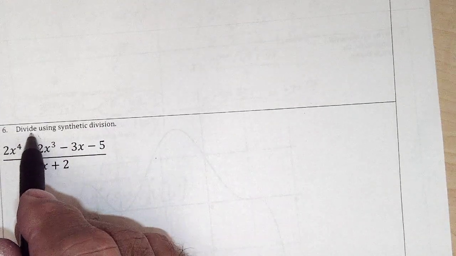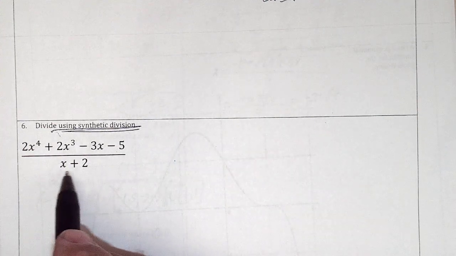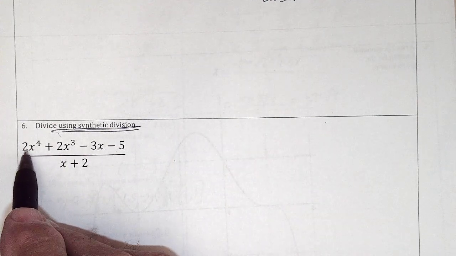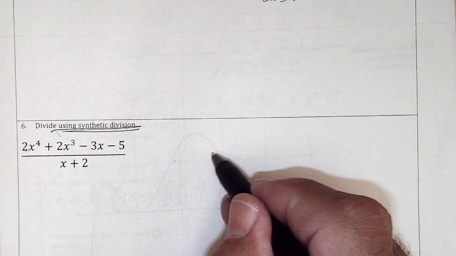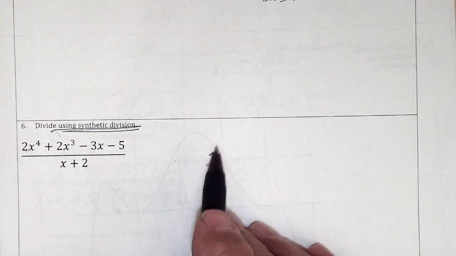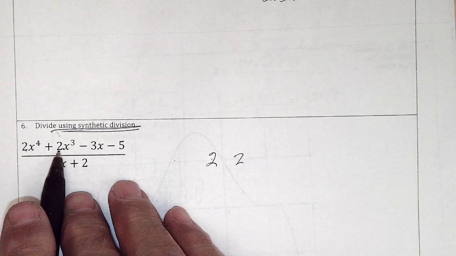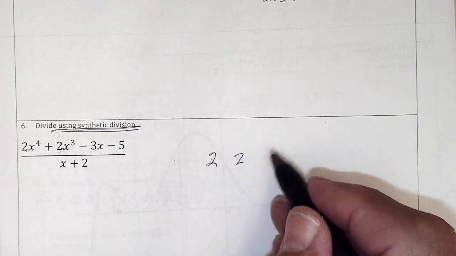I could do this one by long division, but I want to see that you can do synthetic division. And so on this, the coefficients are 2x to the fourth. So then I have to ask myself all the way down, how many x to the fourth? 2. How many x to the thirds? 2. How many x to the seconds? Oh, none.